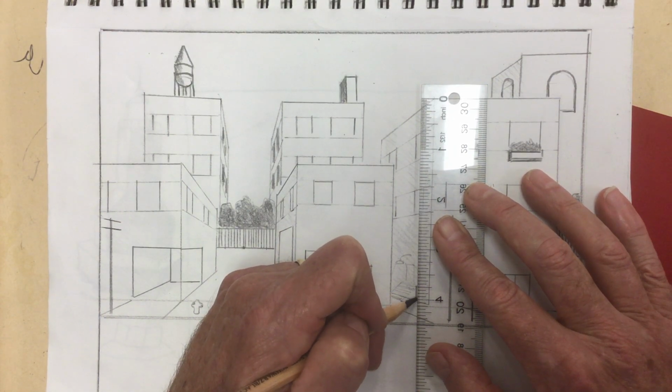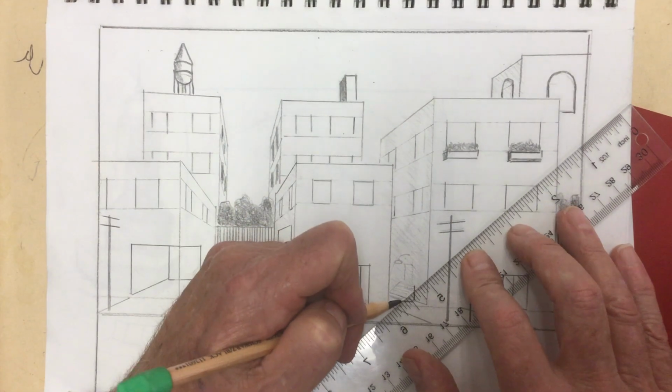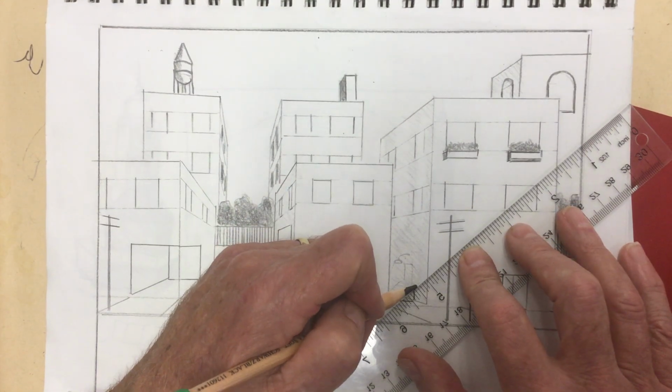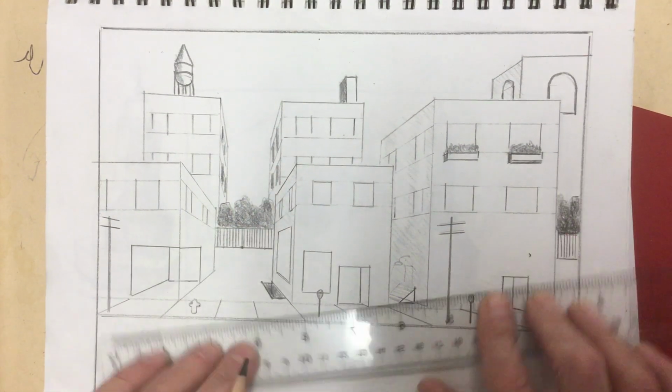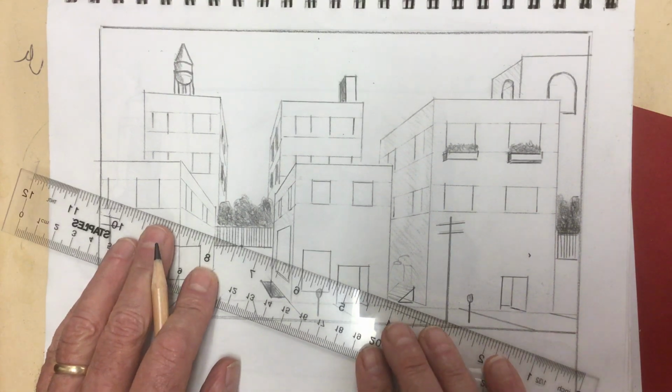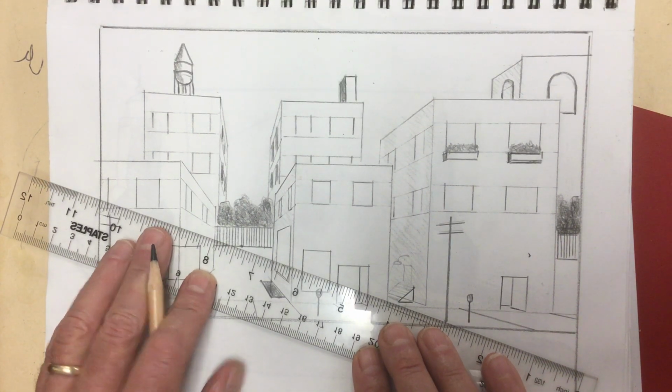So you've got this little triangle, and then the steps are going to go towards your vanishing point.